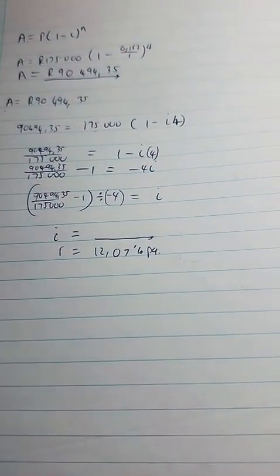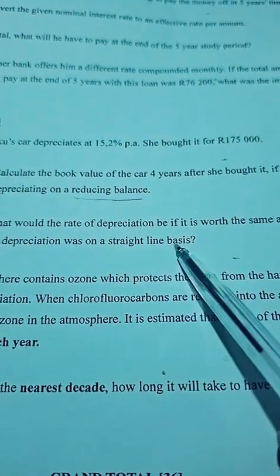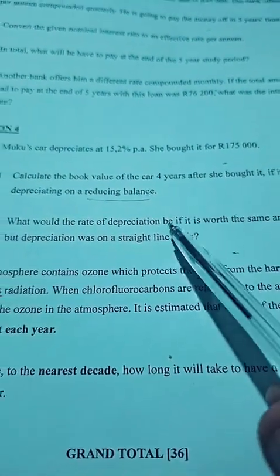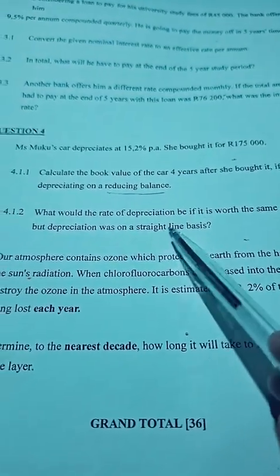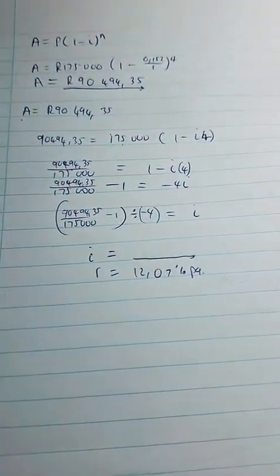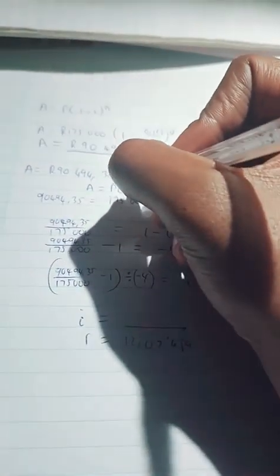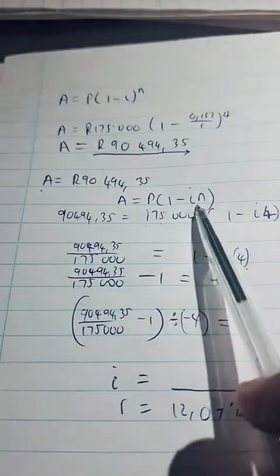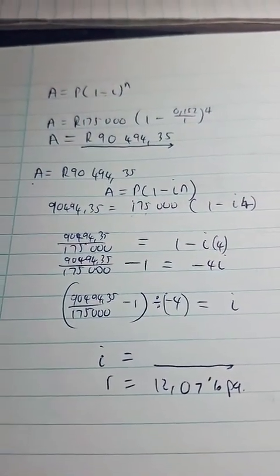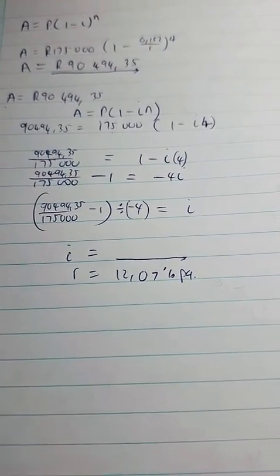Okay, that would be depreciation. And the wording: straight line basis, straight line method. Sometimes they say basis, sometimes they say reducing balance method, reducing balance basis, straight line basis. Let's understand the formula, and you see the choice of formula when that is said. A is equal to P(1 minus i times n), because it's straight line basis, as opposed to the reducing balance method.